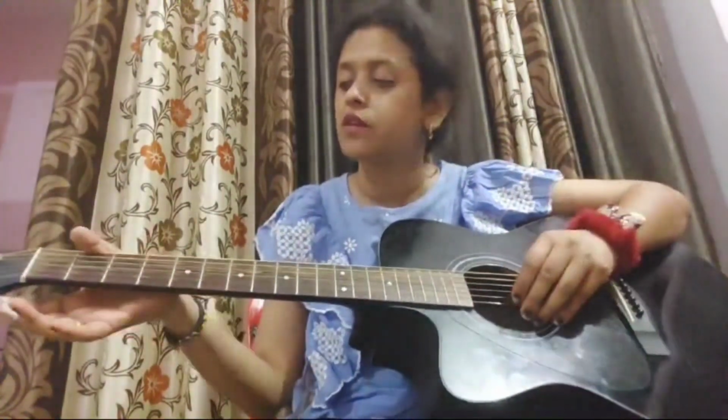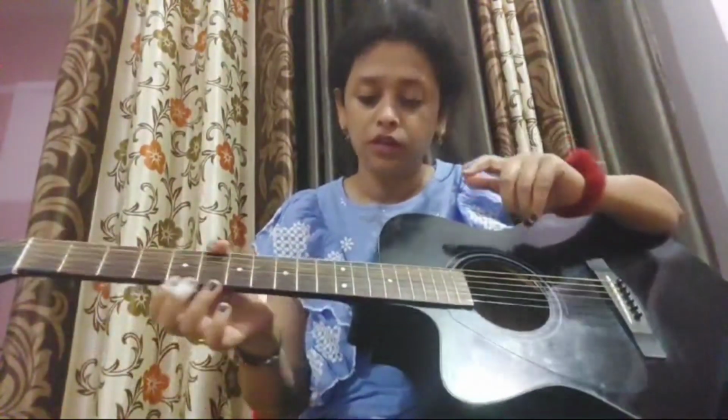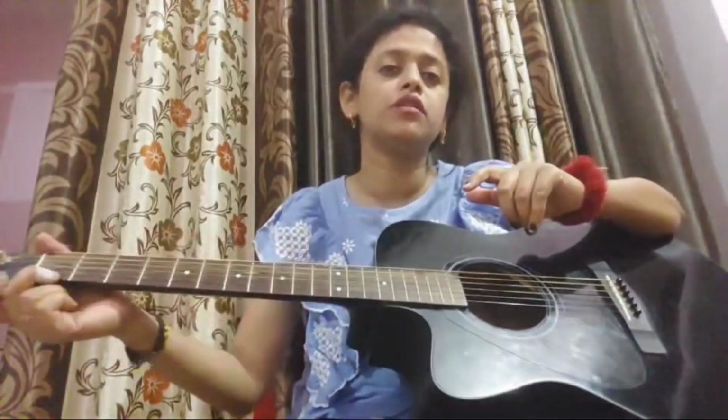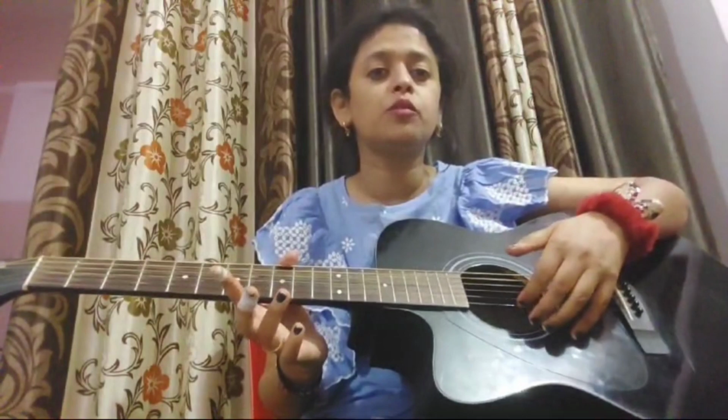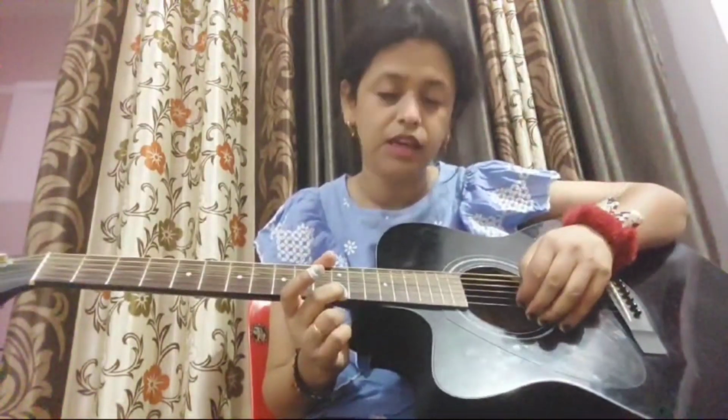If we play it open, so this is our E string, we need to cover all these 12 frets. Whatever note we are going to play open, it will always be the same as when we are playing it at our 12th fret.